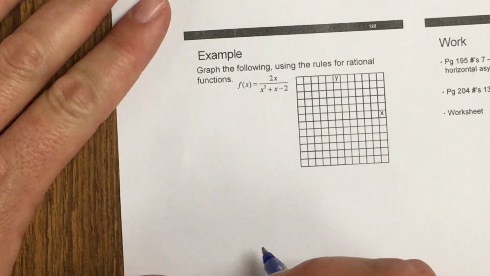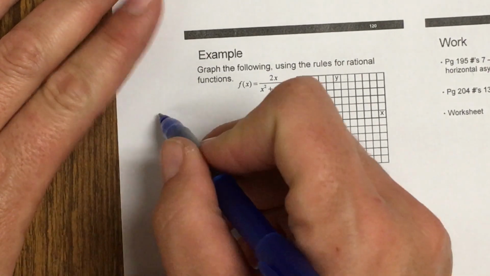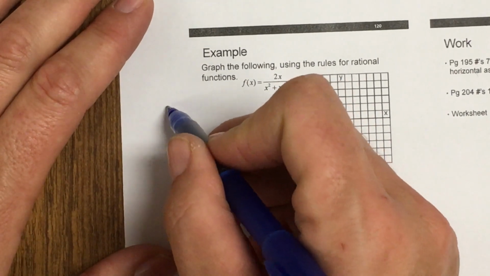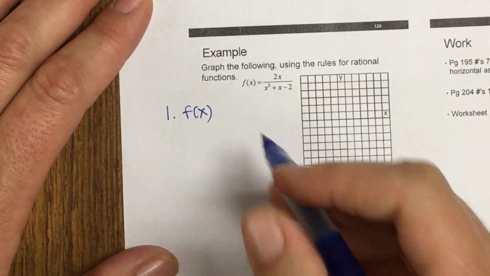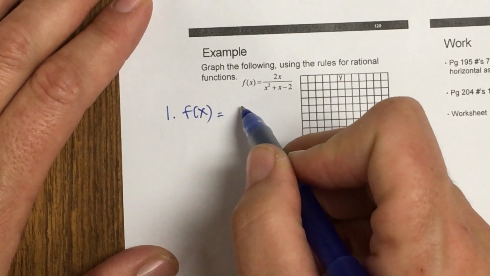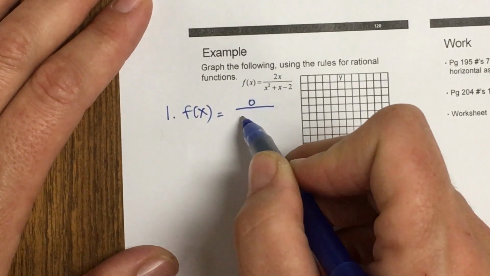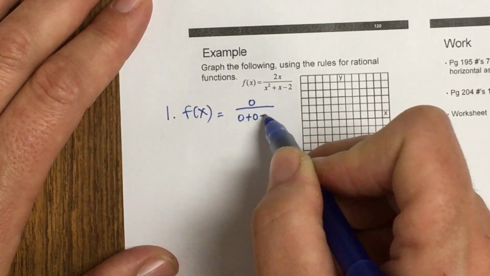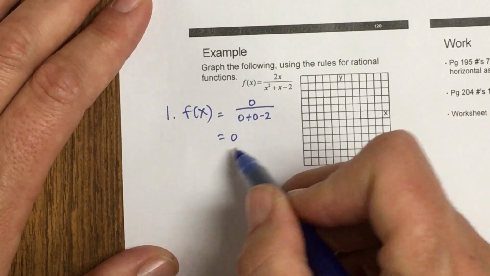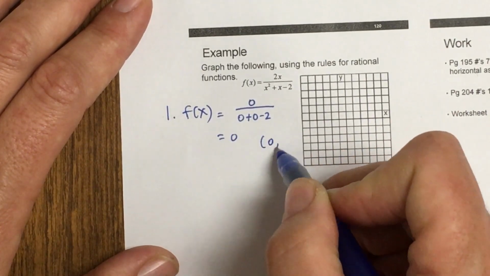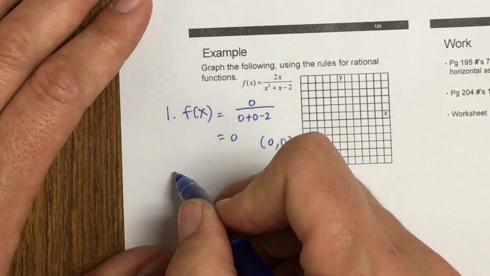Okay, so what am I doing? Okay, number 1. Are you ready? We've got to find the y-intercept. So to do that, we're going to let x equal 0. So we're going to have a 0 in the numerator. 0 plus 0 minus 2. So this whole thing is a 0. So that tells us that our y-intercept is (0, 0).